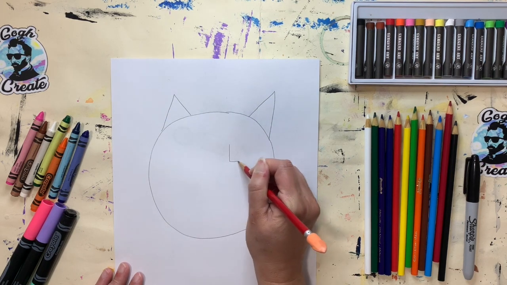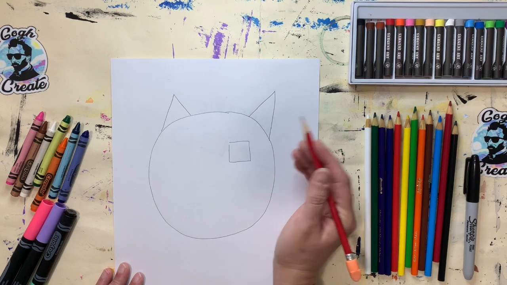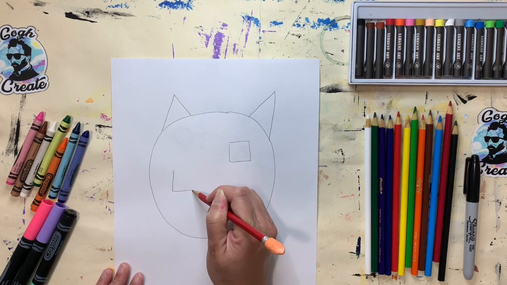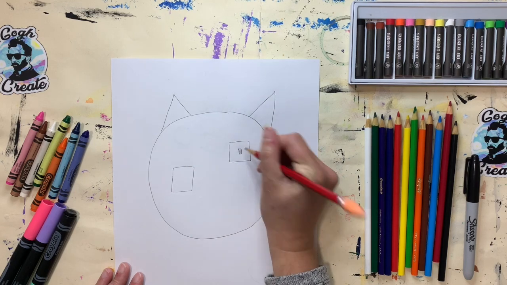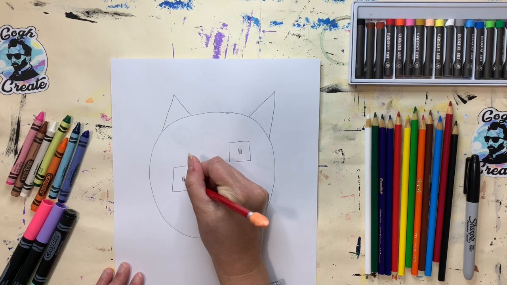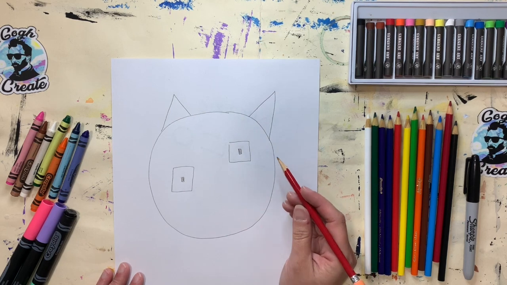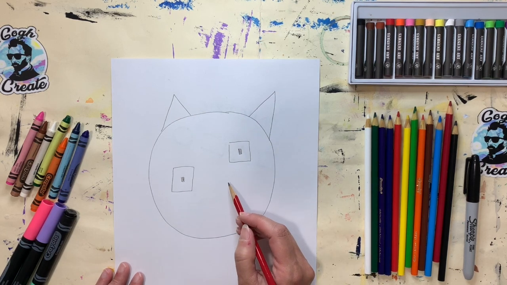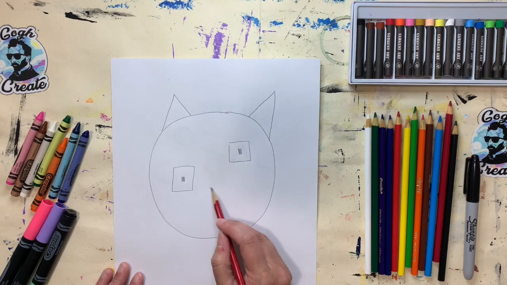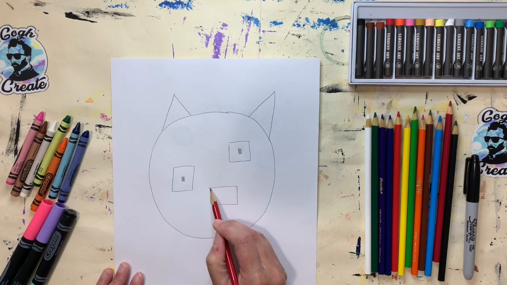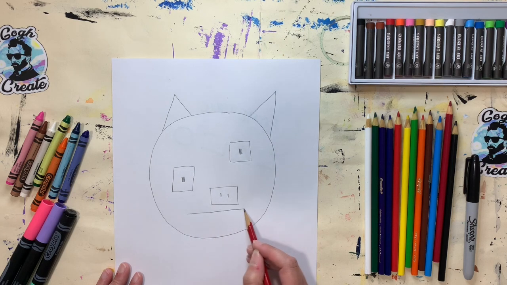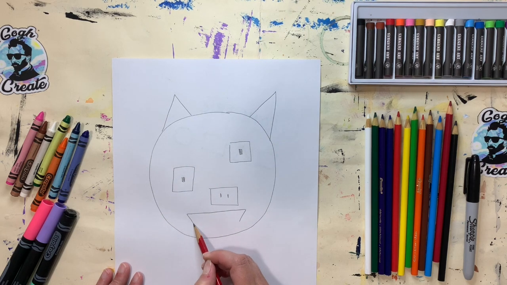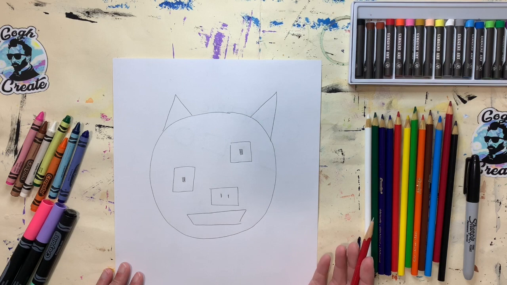Maybe instead of circles for eyes, I use squares. And maybe I get a little abstract with these squares and I put them in some different places. The artist Picasso was known to abstract his artwork and put things in different places as well. Let's give him his snout with a rectangle. And let's maybe use a trapezoid for his mouth. This way kind of gives him like he looks like a smile.